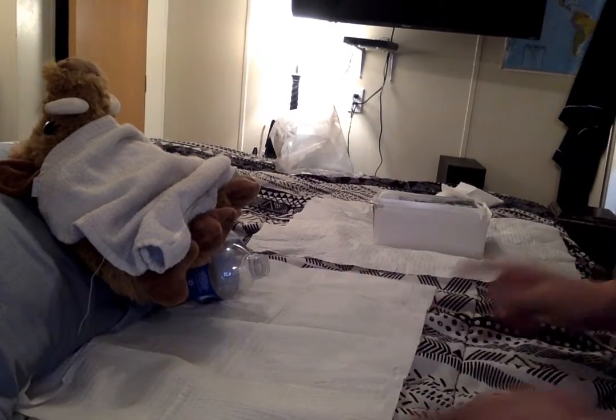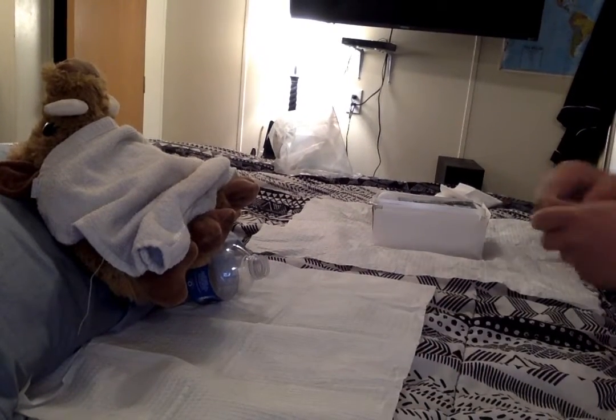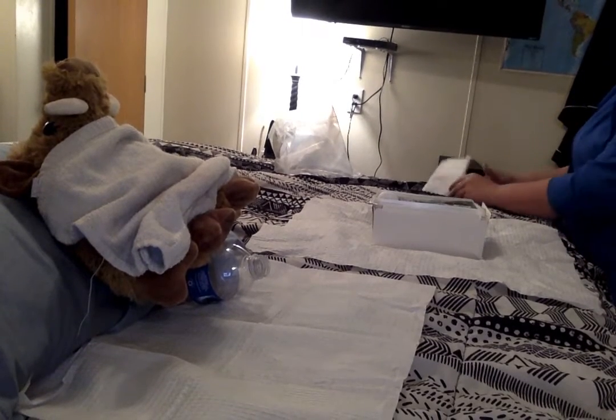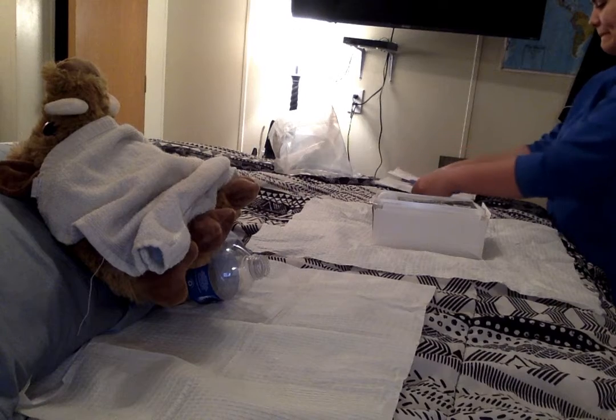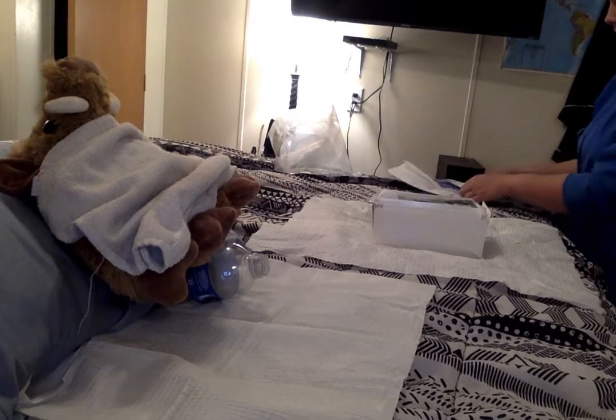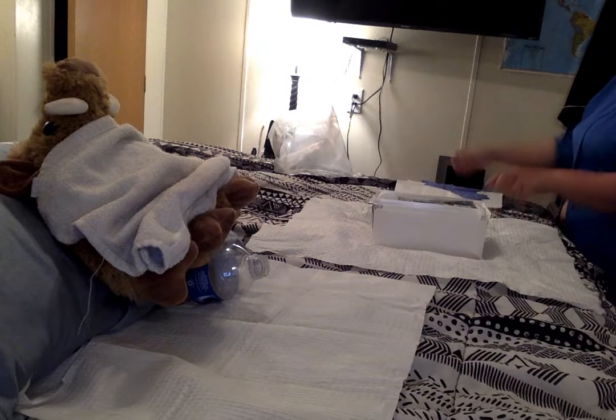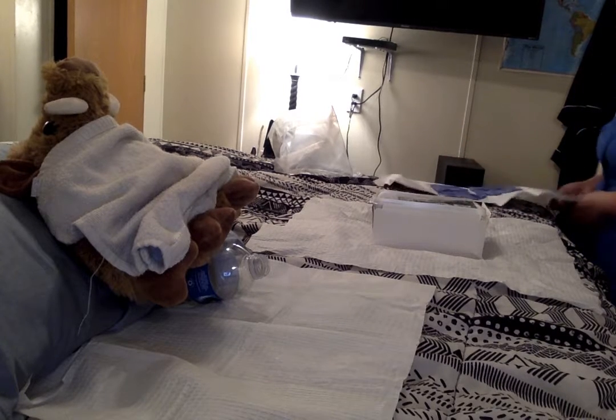So now, we are going to perform our hand hygiene, make sure our hands are nice and clean, and we're going to apply our sterile gloves. Making sure not to contaminate anything, we're going to grab our sterile gloves.